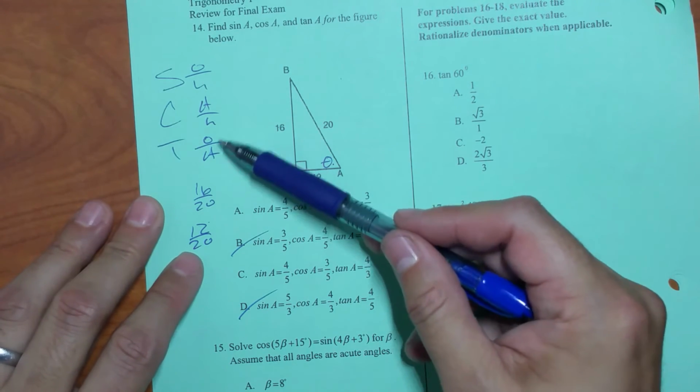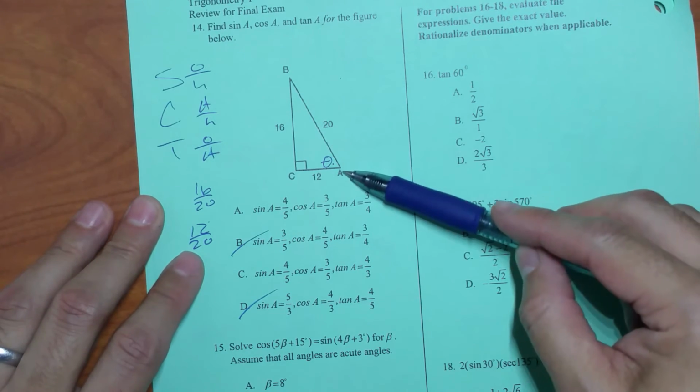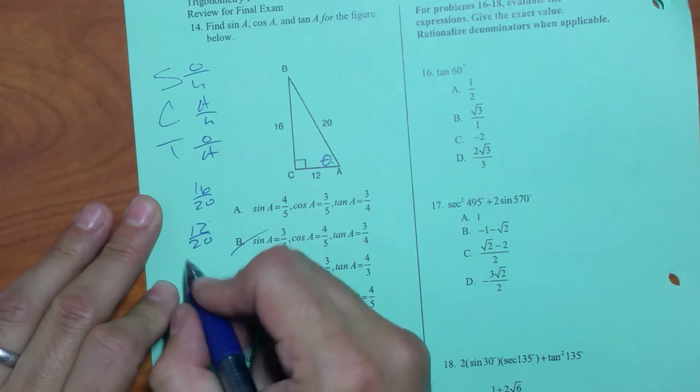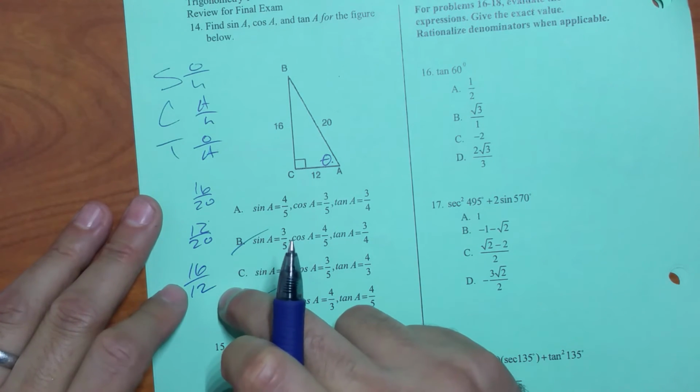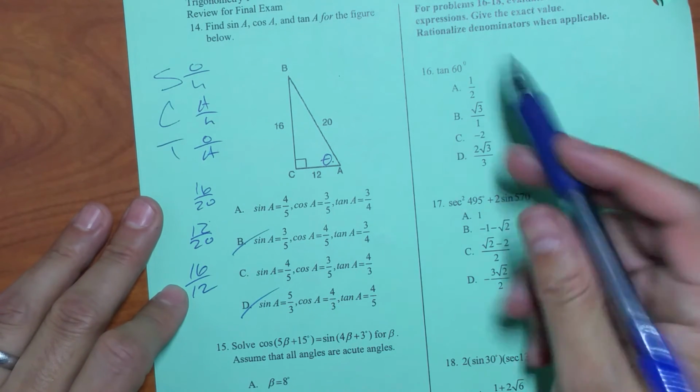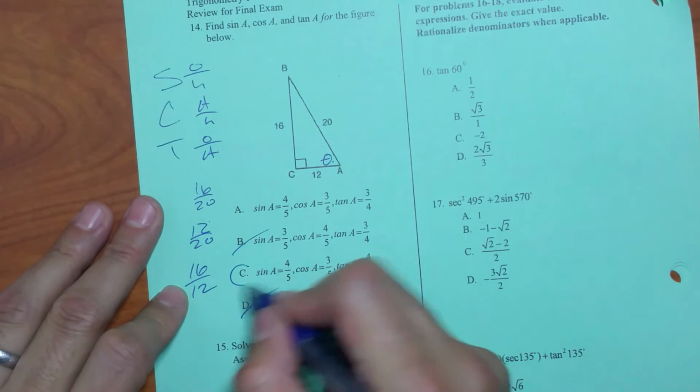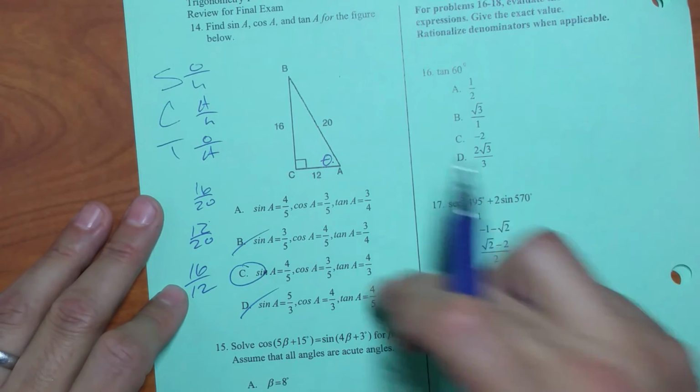This one's going to be opposite over adjacent. So opposite is 16 over 12. That reduces to 4 over 3, so that means it's going to be answer C. Okay?